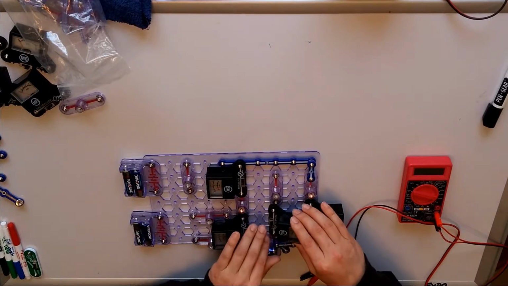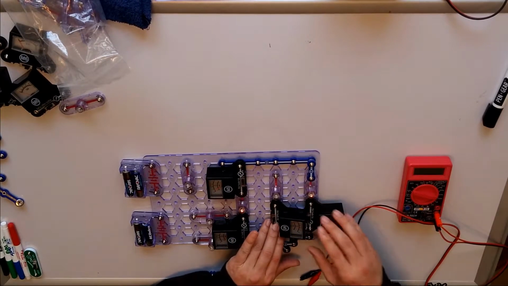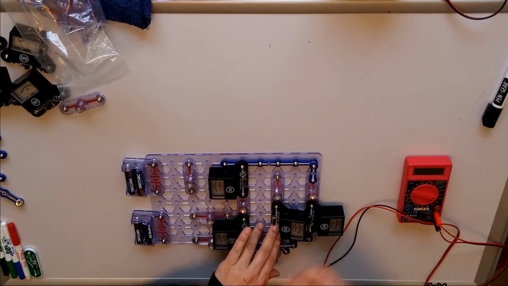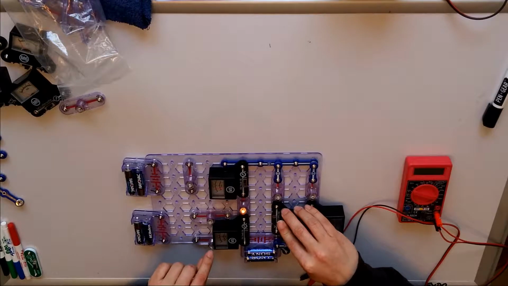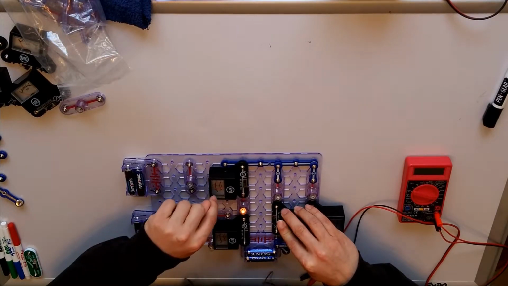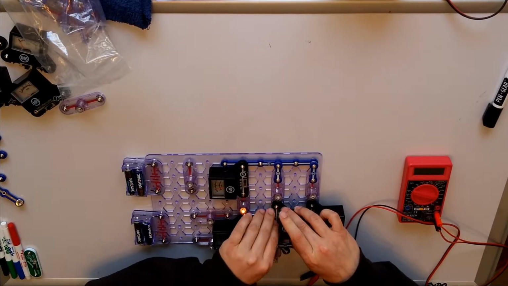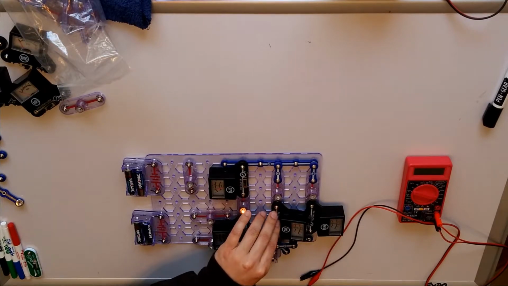So when I put these back in, we get it to return to what it was before. We've got about 1 amp coming out, 1 amp coming out. We've got 0.5 amp through here, 0.5 amp through here.